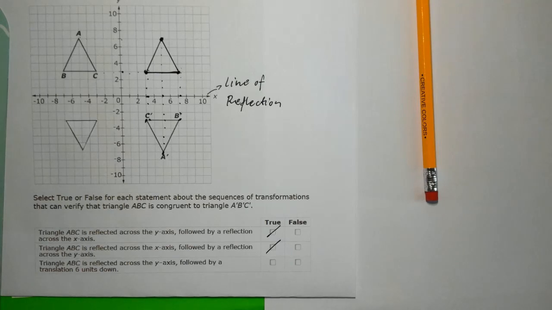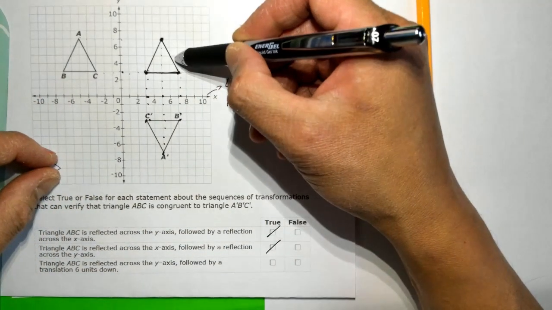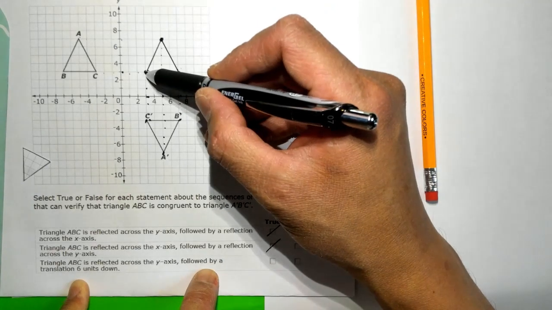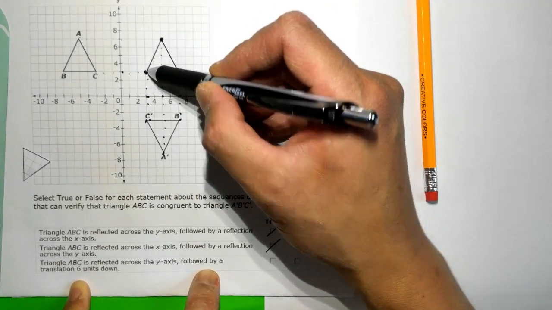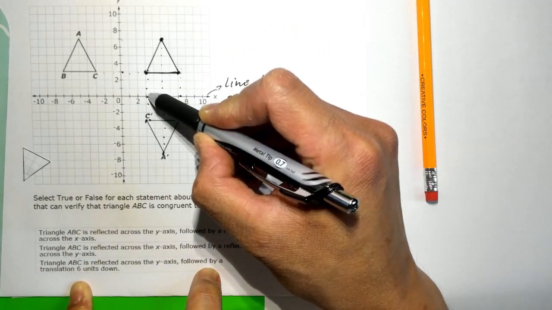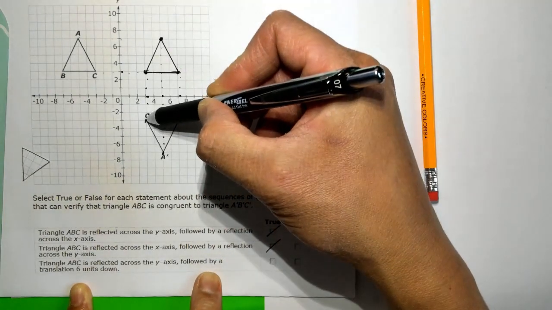Now next, triangle ABC is reflected across the y-axis, followed by a translation 6 units downward. So let's check. Let's count 6 units downward: 1, 2, 3, 4, 5, and then 6.